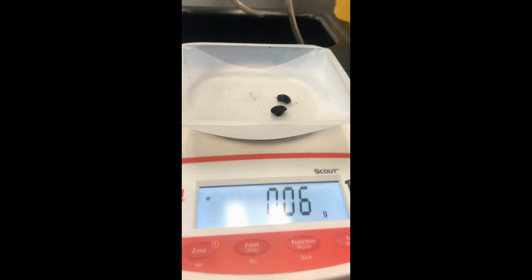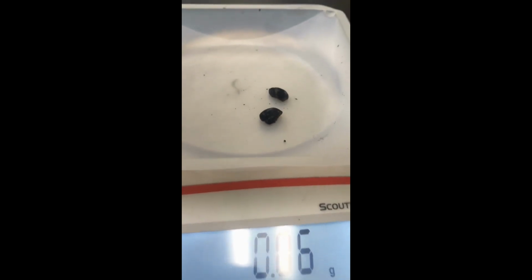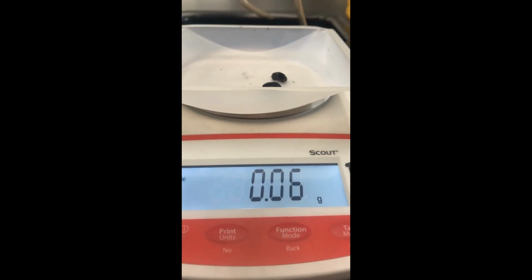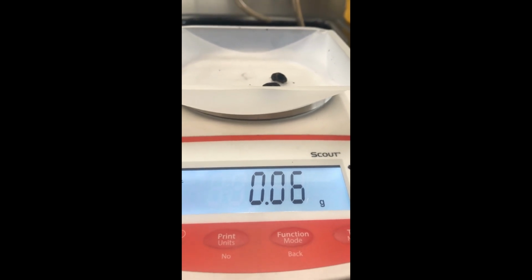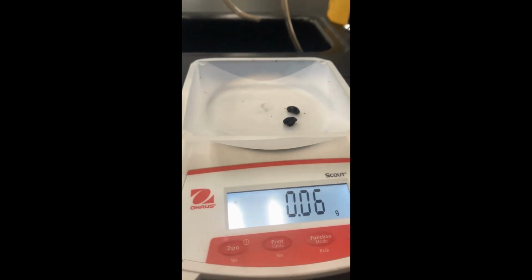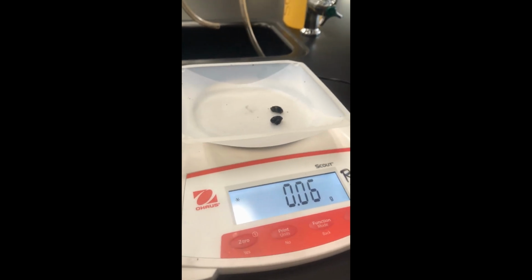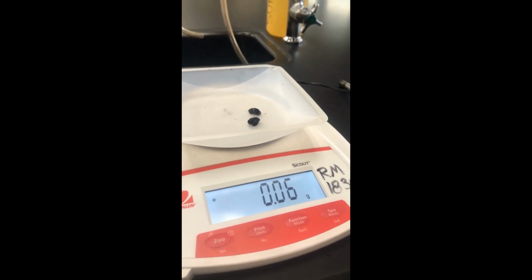And like our chip, our peanut broke in half as it came off the pin there, but that shouldn't change our mass. Its final mass is 0.06 grams. Okay, so now you have data for both mass and temperature of all three food items. You can use your calculations to calculate the amount of energy per gram.